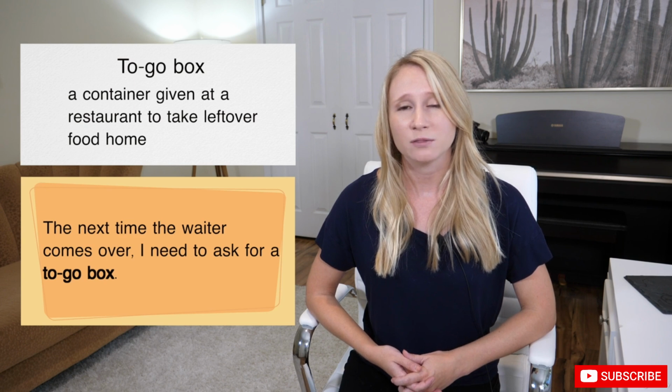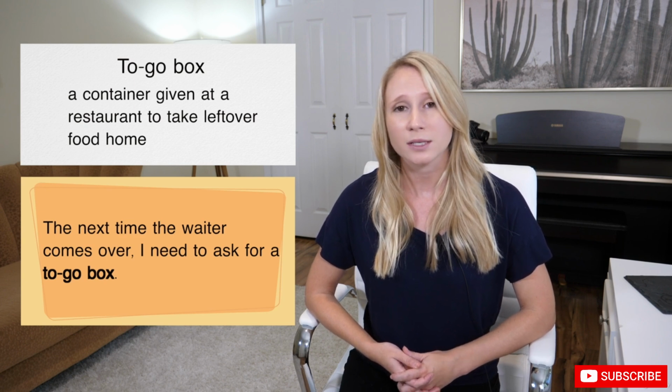Next, we have the word to-go box. Some people call it a to-go bag or a to-go container. And some people call it a doggy bag. A to-go box is a container given at a restaurant to take home any leftover food that you didn't finish. Asking for a to-go box in a restaurant in the United States is very common. Let's see how we would use it in a sentence. The next time the waiter comes over, I need to ask for a to-go box.